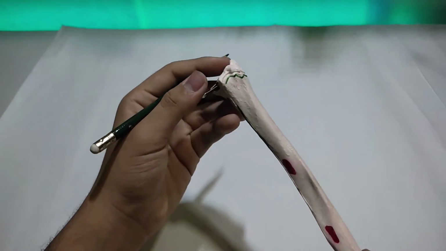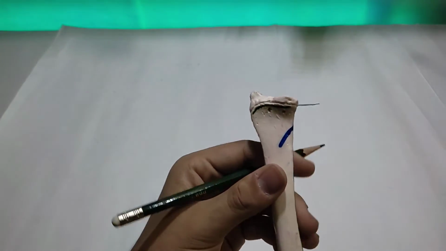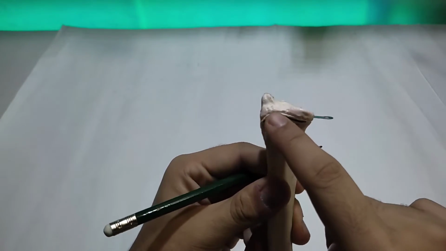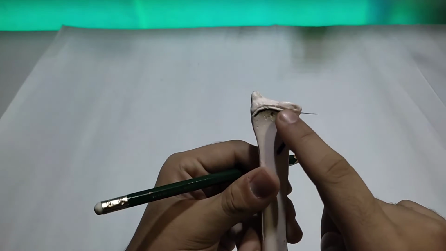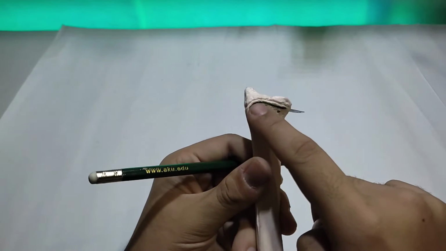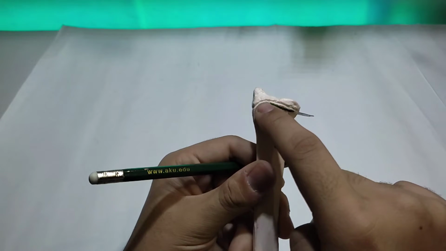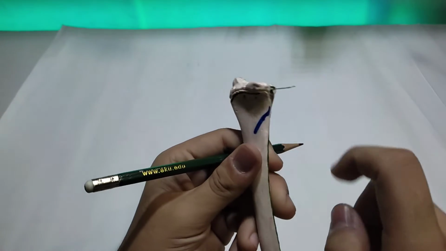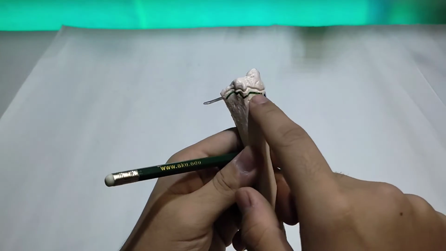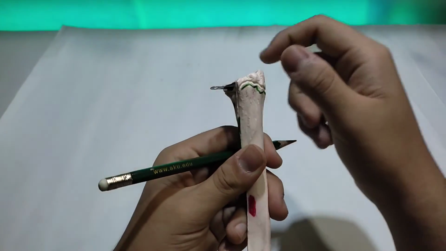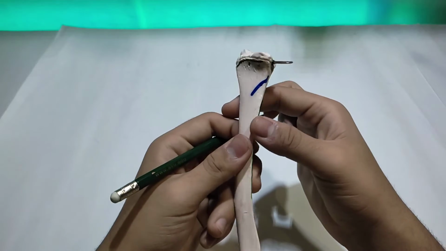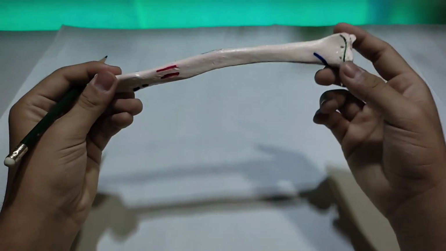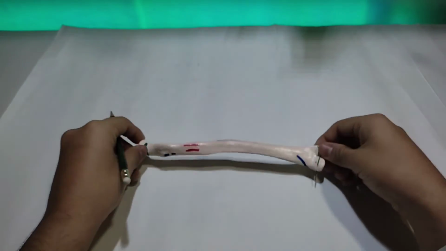We also see that on the distal end we have the attachment of the joint capsule on the margins of the articular surfaces. The joint capsule of the wrist joint attaches on the anterior margin and the posterior margin of the articular surface of the radius. So that was all for the attachments on the radius.